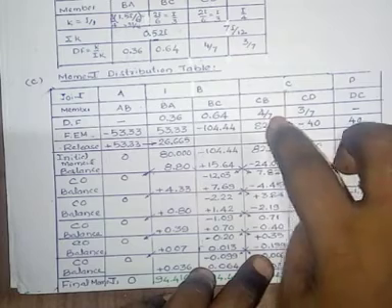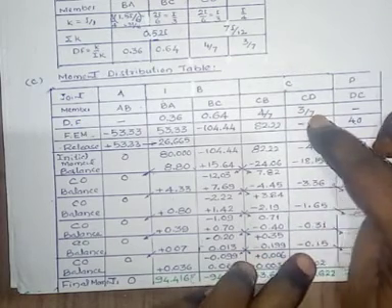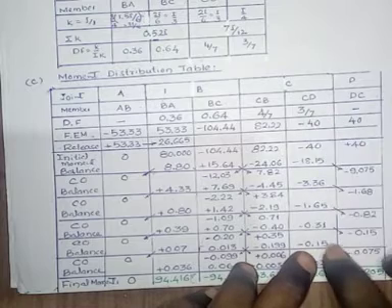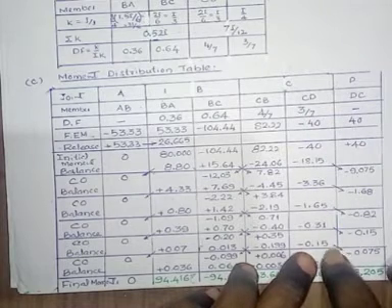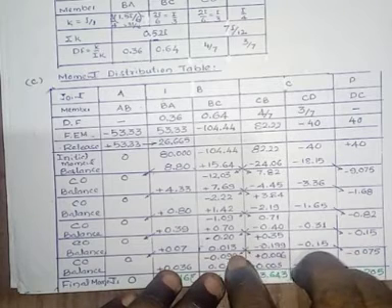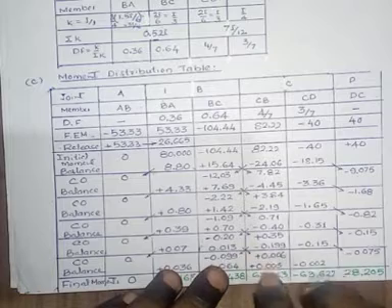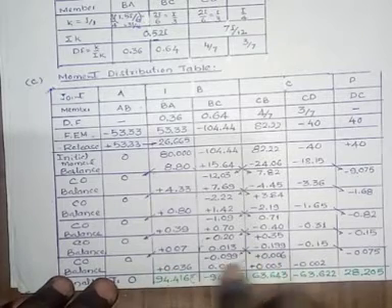Minus 0.35 into 4 by 7, that is minus 0.20. Minus 0.35 into 3 by 7, that is minus 0.15. Then 50% of this moment is carried over, from C to B, and from B to C, 50% of this one is carried over.